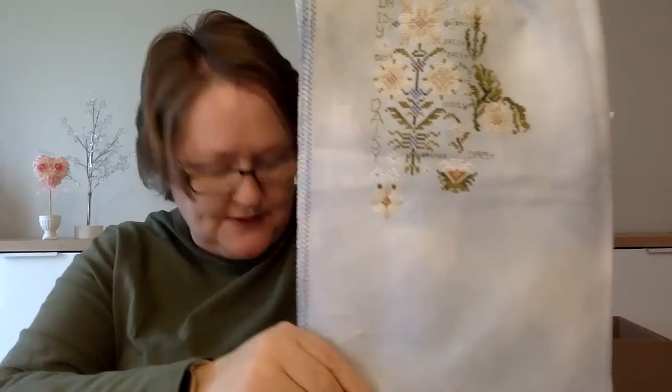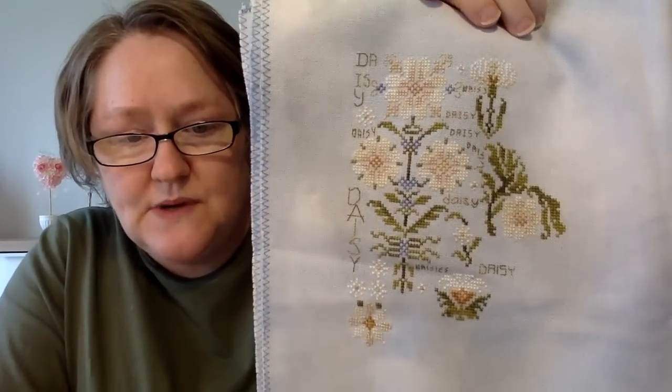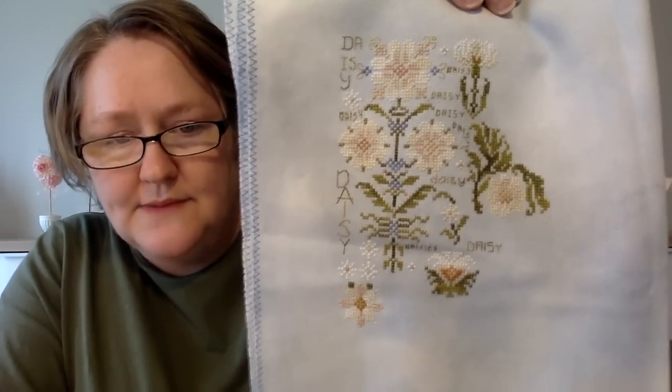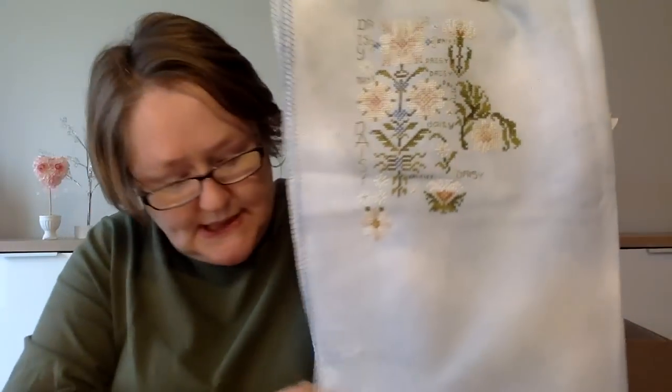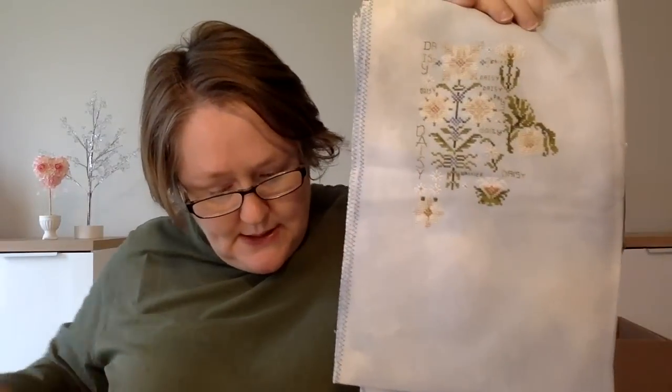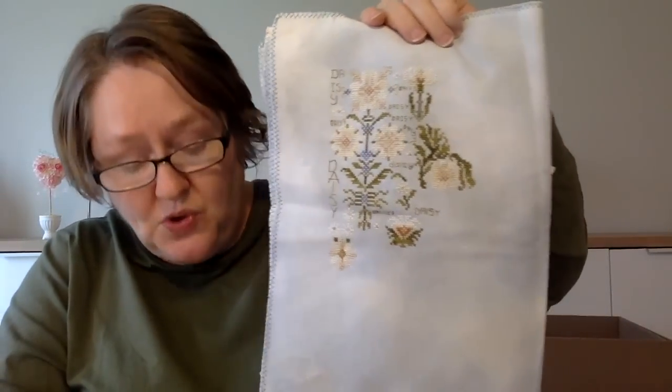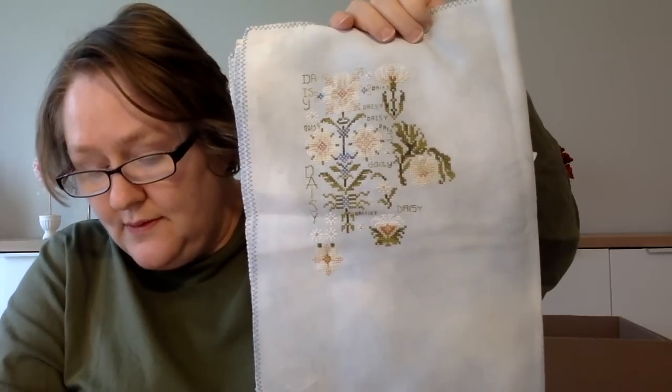I have it kind of on the blue fabric. If you want to know what fabric this is, I'll have to look it up. I don't think I have it in front of me. But here's where I'm at. Not very far along, considering I started it 3 years ago. So I really need to give this some love. So this is going to get 5 days.